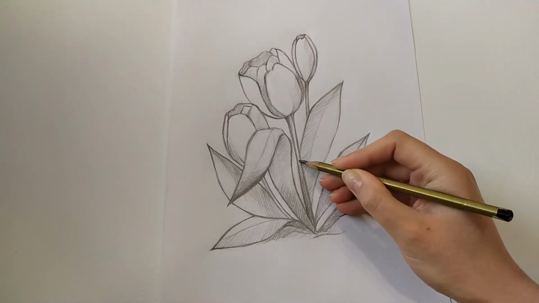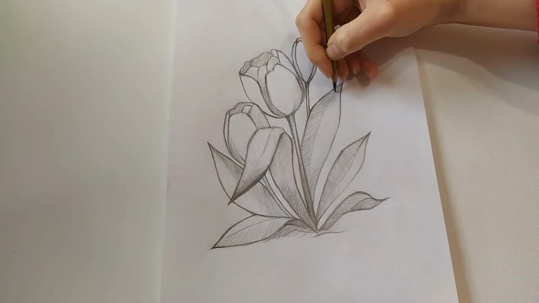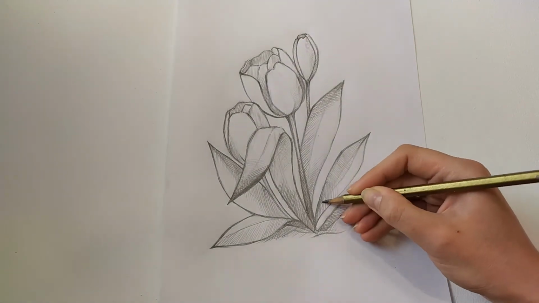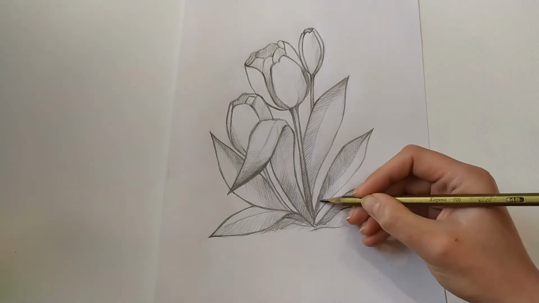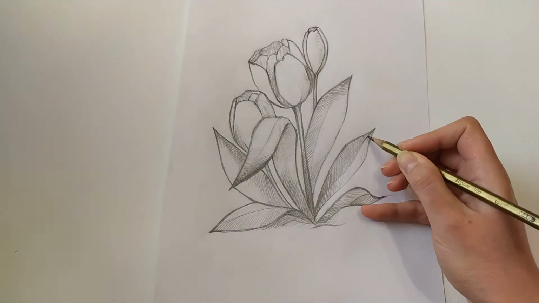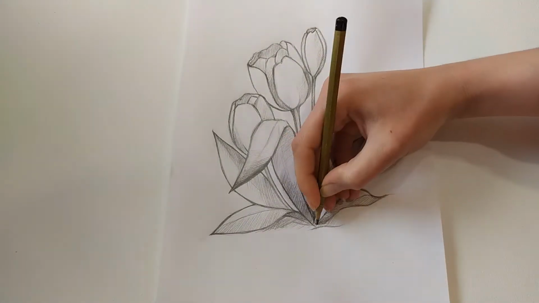With a softer pencil we clearly draw the shadows, strengthening and softening them in the depths of the flower of the central tulip. Set the tone with shading on the leaves. Active work on the shadows in the depth of the composition.